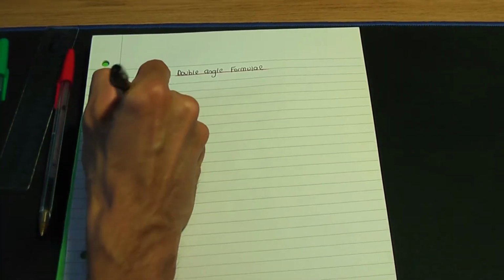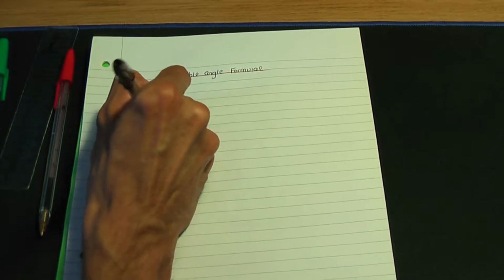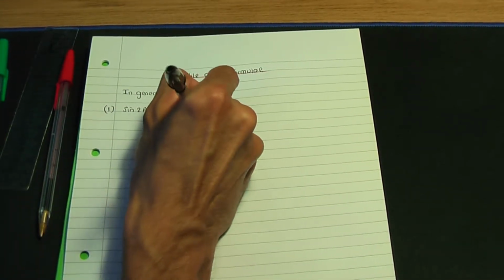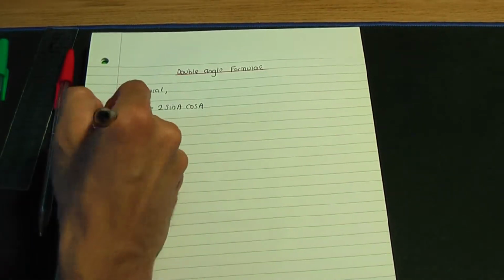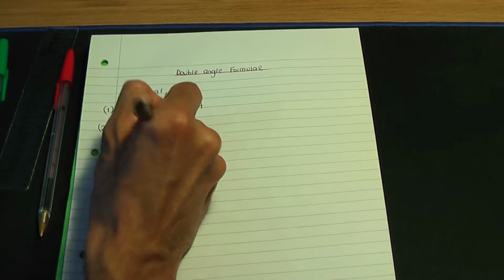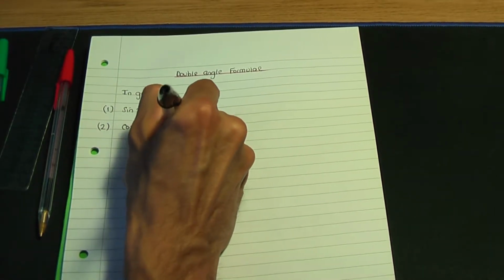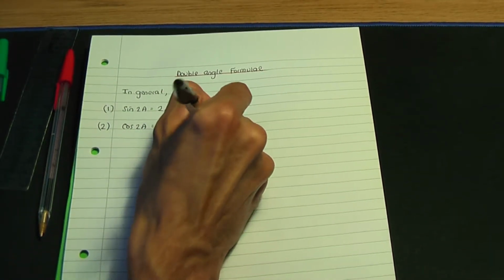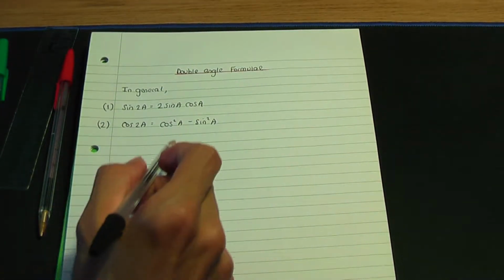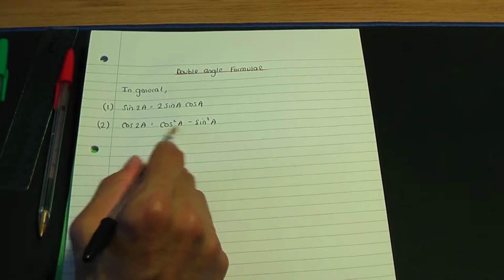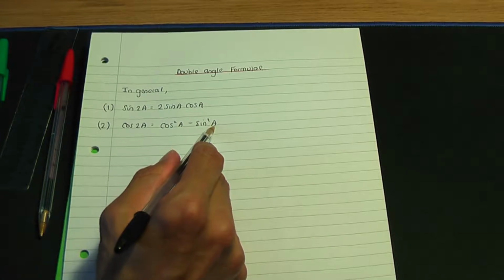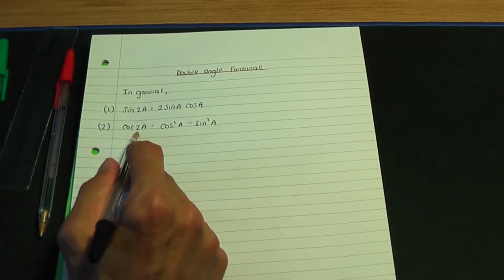Number one, sine 2A is 2 sine A cos A. Number two, cos 2A. So cos 2A is cos squared A minus sine squared A. Now, using the fundamental Pythagorean identity, you can get two more versions for cos 2A.